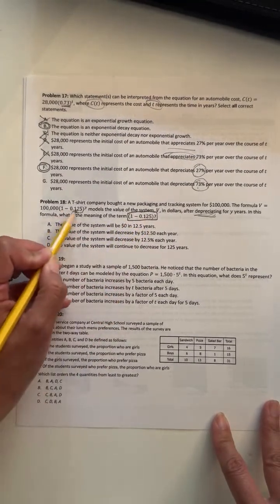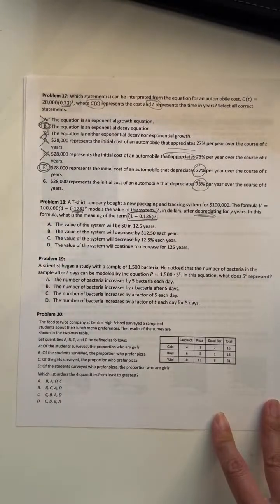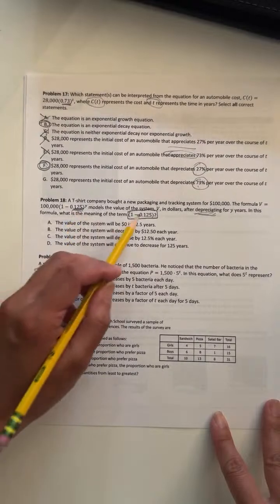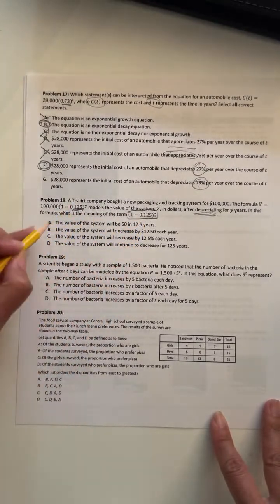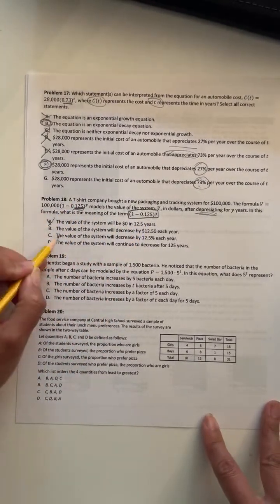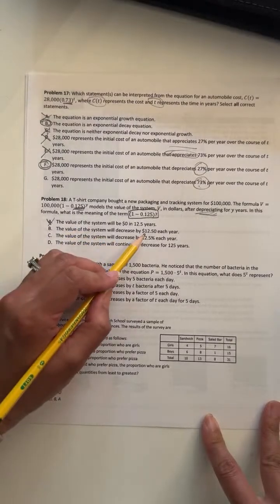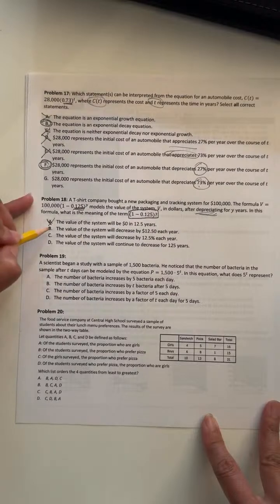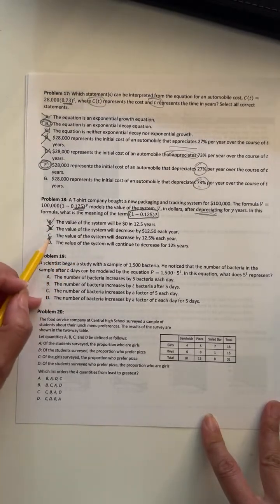Remember, this right here has nothing to do with years, right? What is that right there? This is not years. This is going to be the percent that it's losing each year. So that's not true. B, the value of the system will decrease by 1250. No, when we're decreasing by systems, we're not decreasing by the same amount each year. Otherwise, that would be a linear equation.